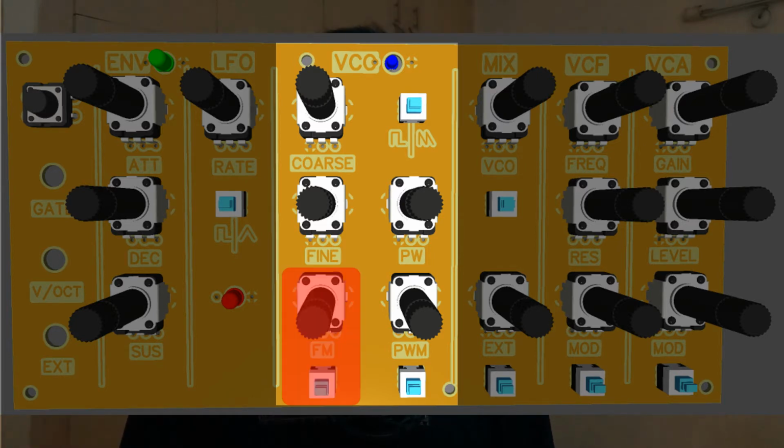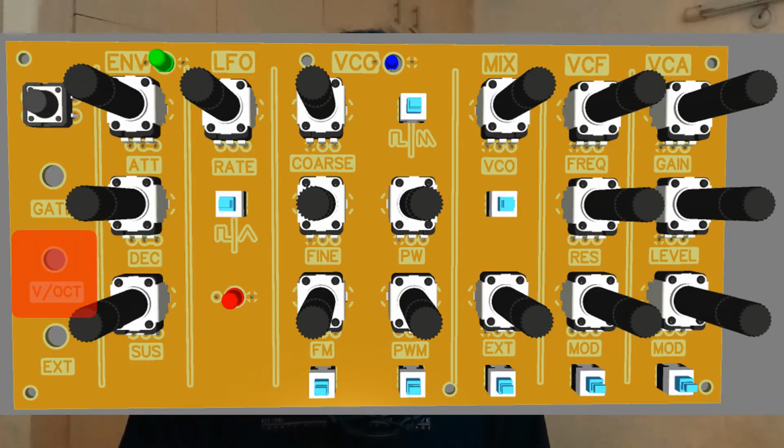Then I wanted a frequency modulation input that would allow me to use, say, an external LFO or an envelope generator to produce arcade sounds and vibrato and laser sounds and drum sounds and stuff like that. And finally, I wanted a volt per octave input so that I could attach an external keyboard.